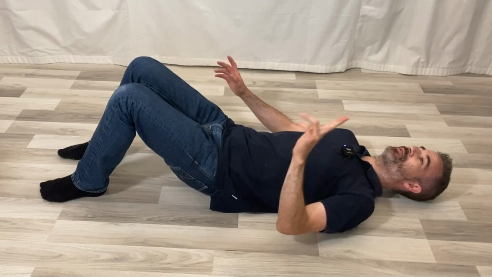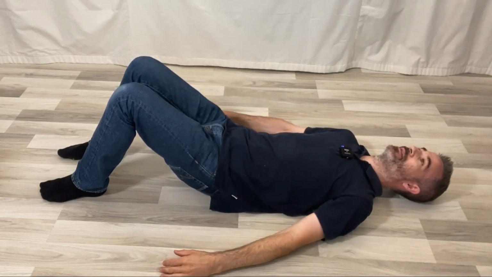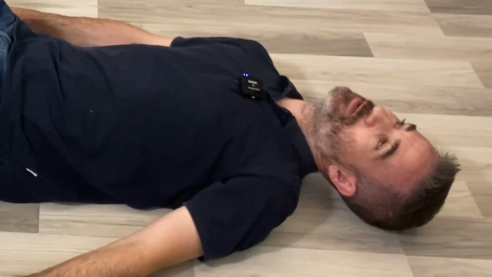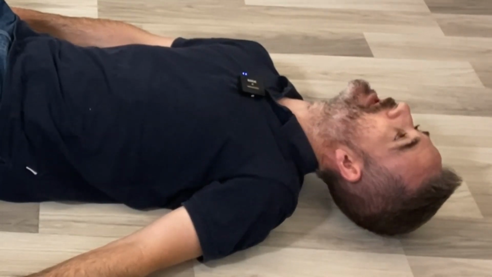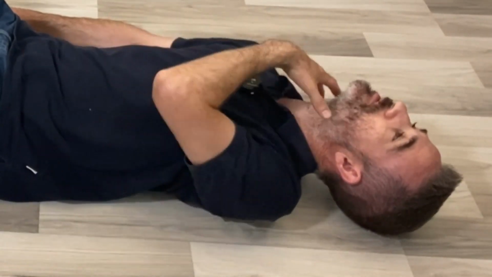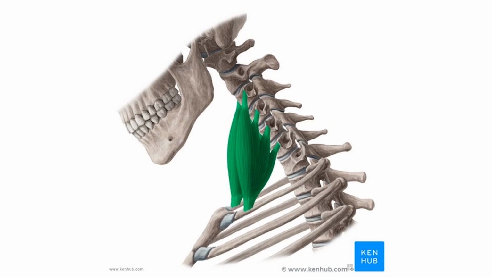All right, so 3 head movements, that's 3 on 10. That's lateral flexion, rotation, extension. Already you should feel something here. So working on your head is working on the cervical spine and therefore on the upper attachment of the scalene and sternocleidomastoid muscles.